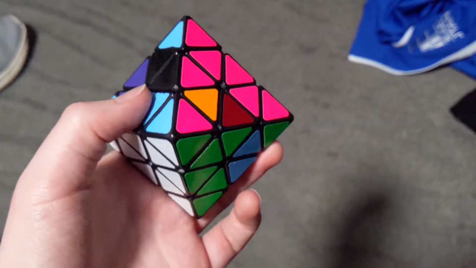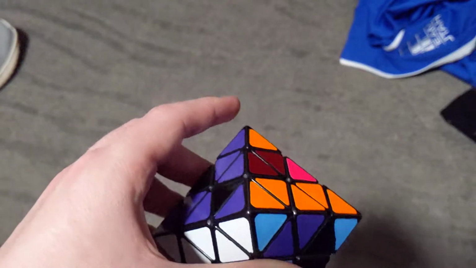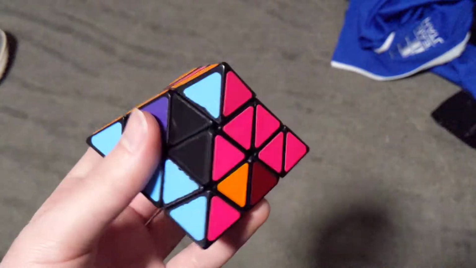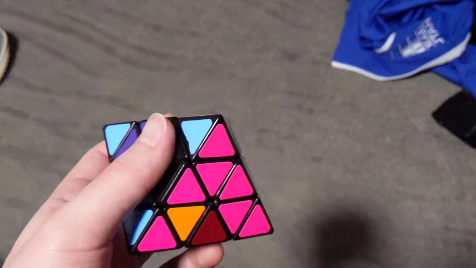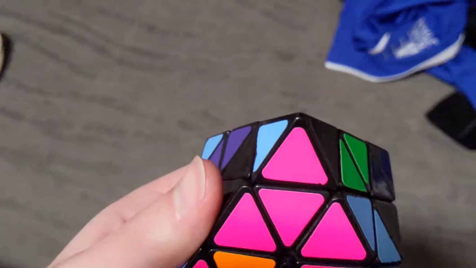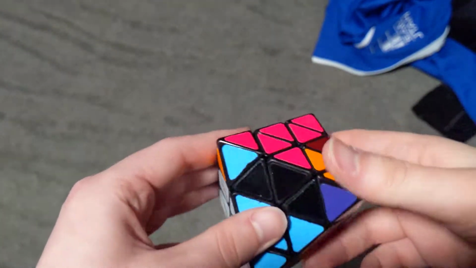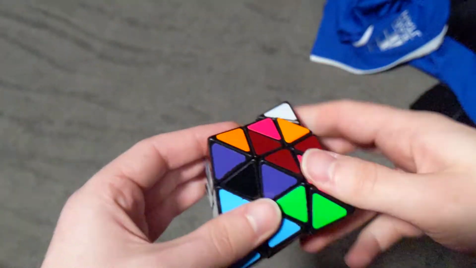What do I mean by that? What I mean is that your first thing that you should look for immediately should be half centers. If you happen to see an easy center, then sure, do it. But half center is going to give you more flexibility. Let me explain. So let's mix this up a little bit more.